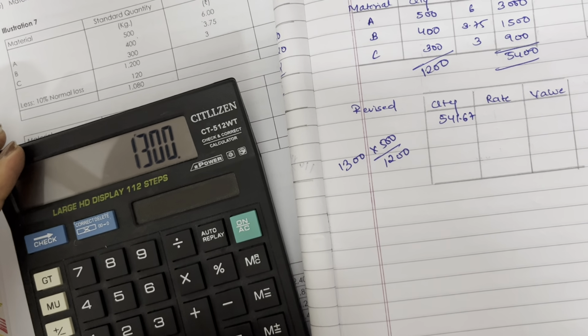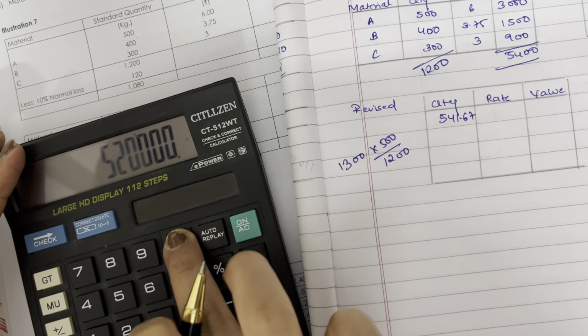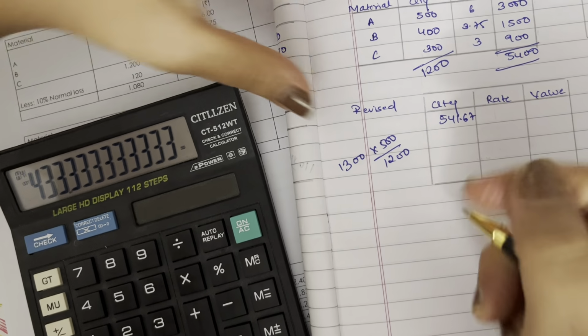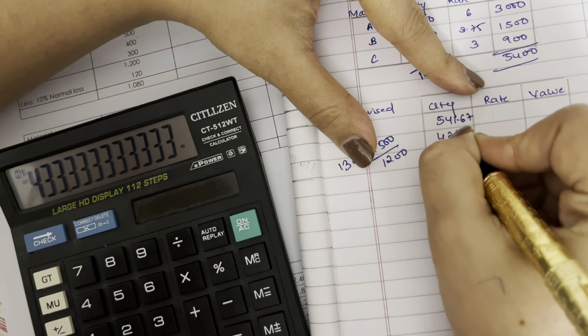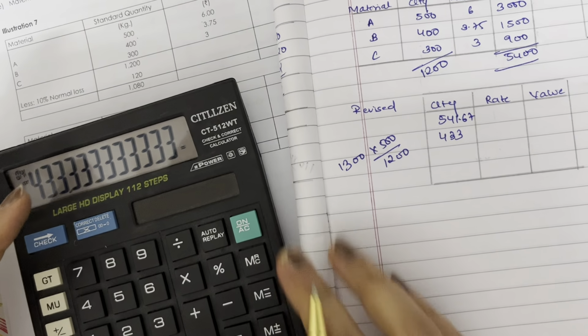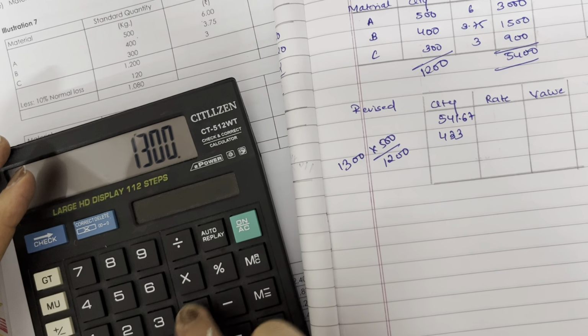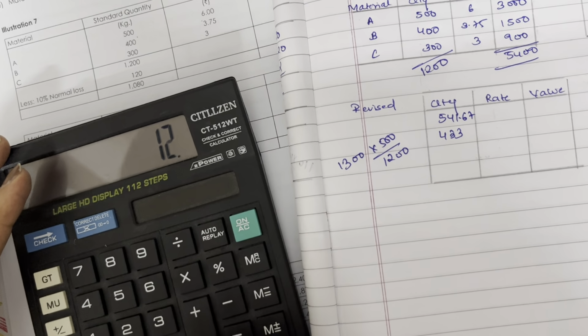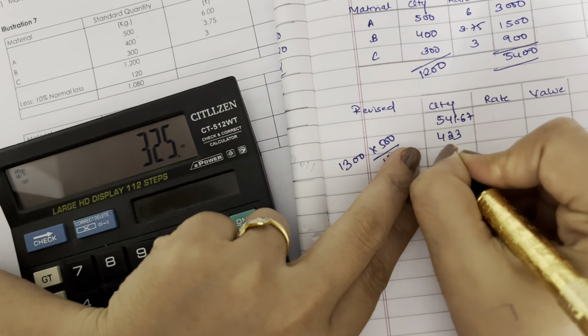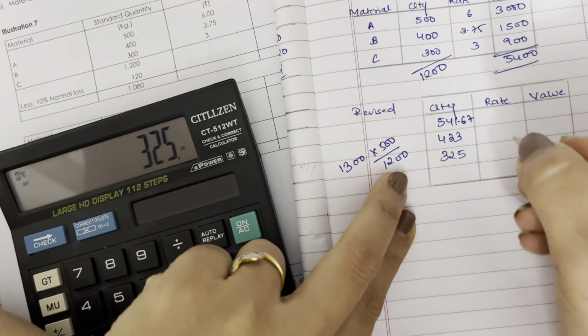Then comes 1300 into 400 divided by 1200, which will give me 433. Then comes 1300 into 300 divided by 1200, which comes to 325.